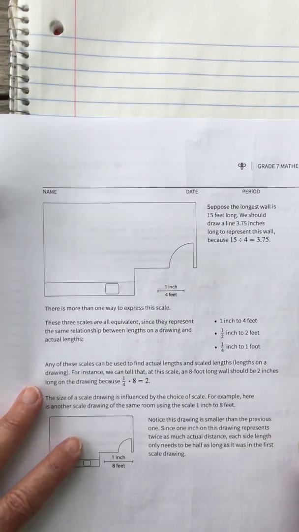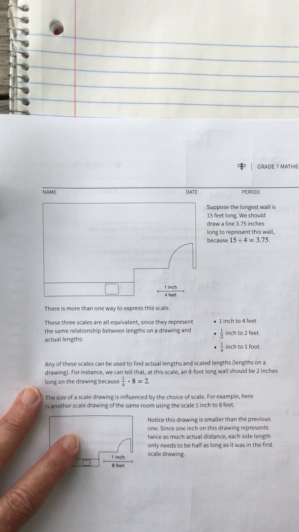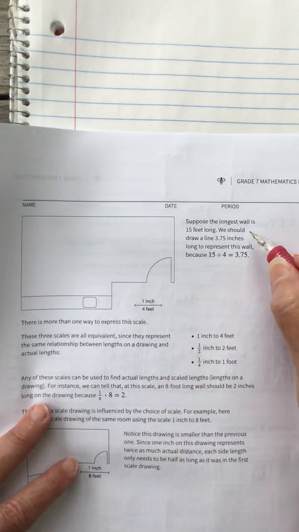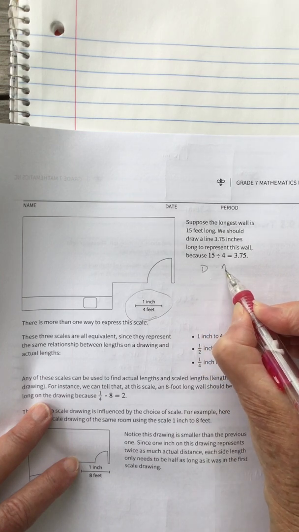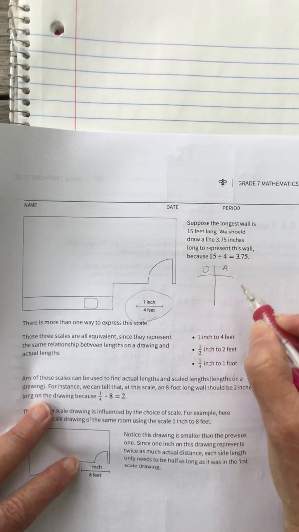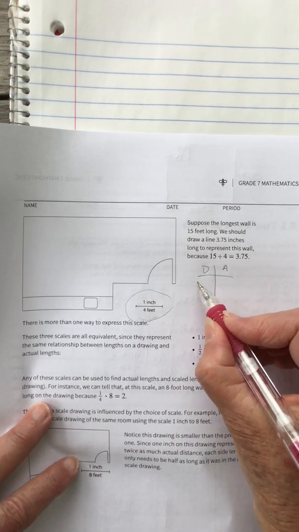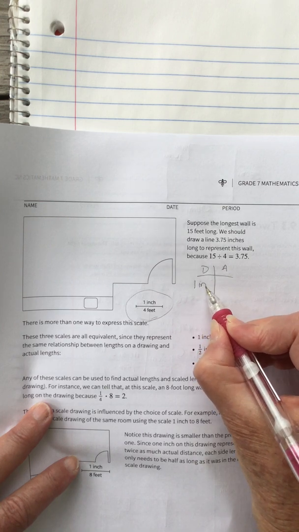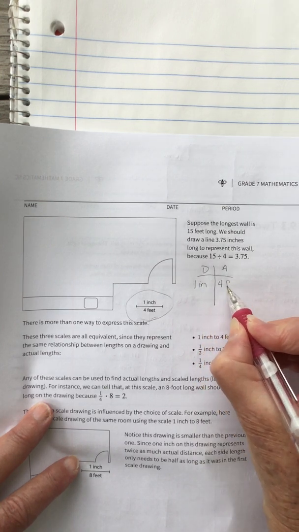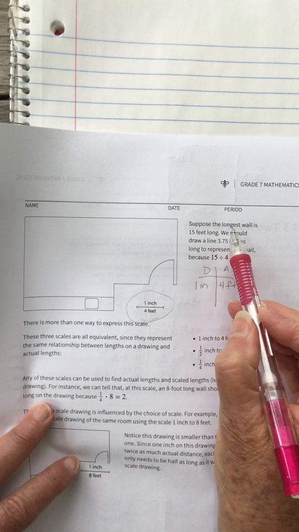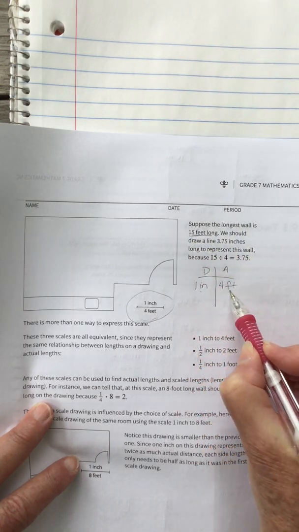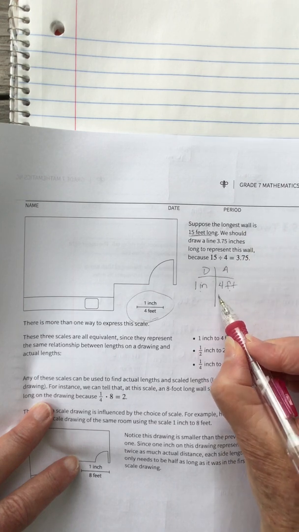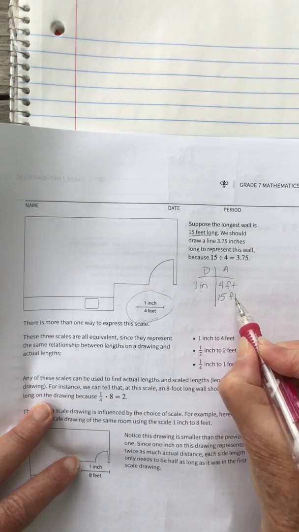So if we look at this, it says, suppose the longest wall is 15 feet long. Now we're using this scale right here, and I'm going to show you using the table, even though they show that right there. I'm still wanting you to use the table. I think the table is going to be your best bet. Okay, and we know that the longest wall is 15 feet. Is that the drawing or the actual? That's the actual. So we're going to put 15 feet here.